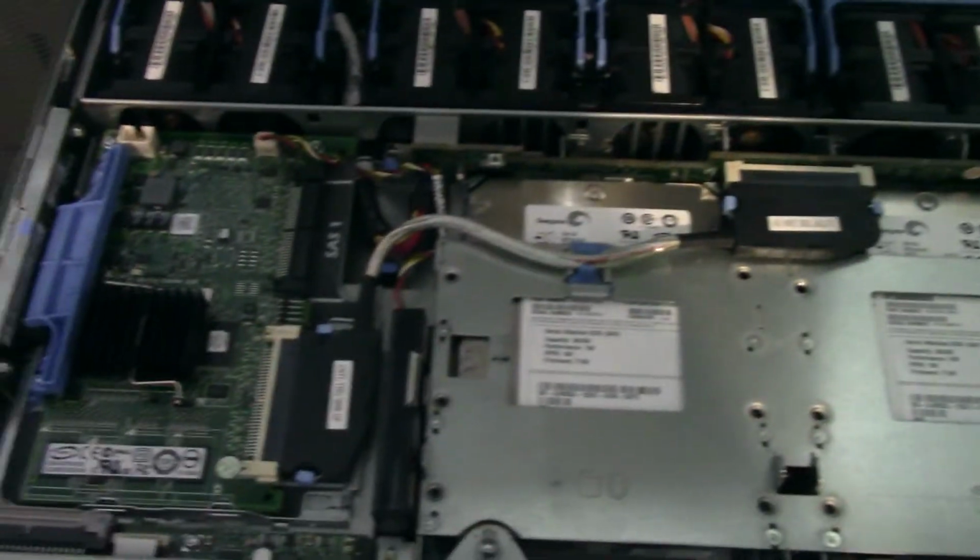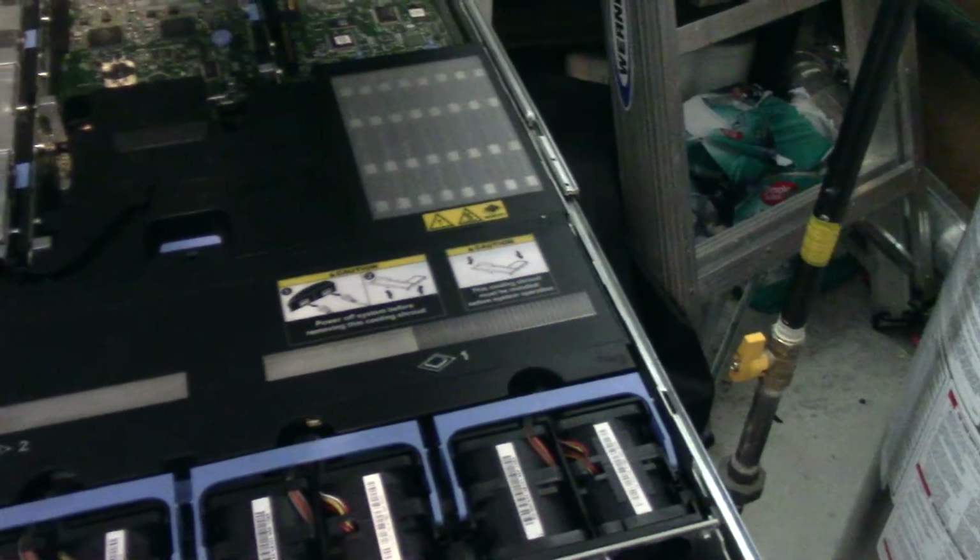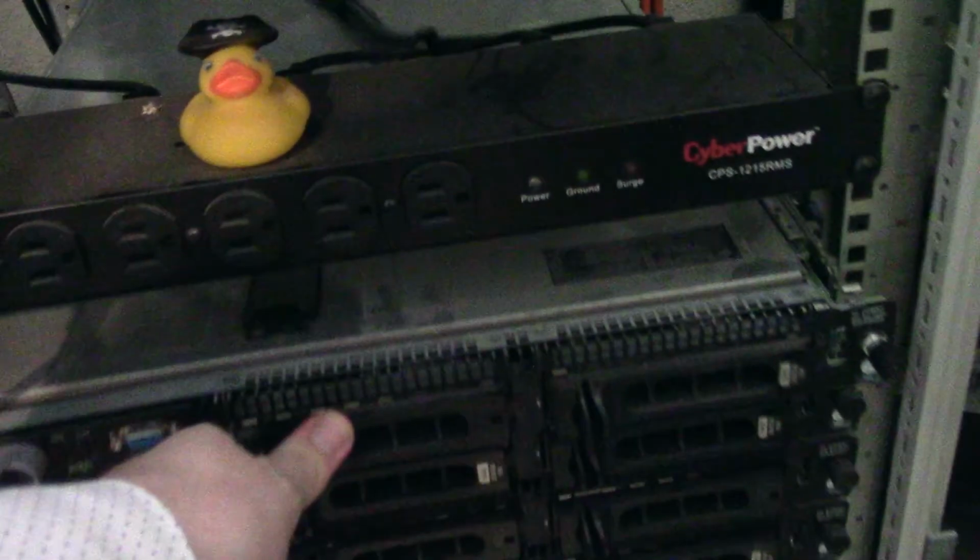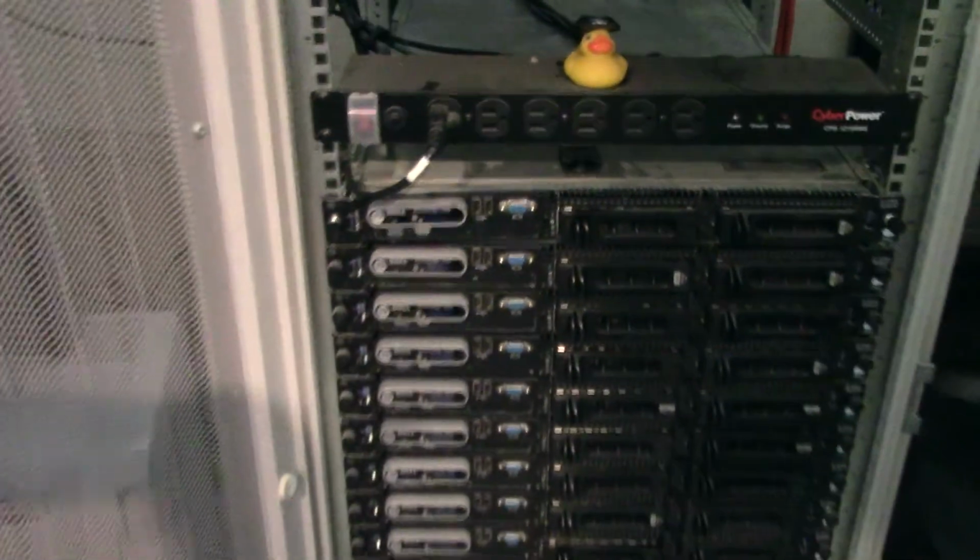And you can even easily open them right up and get right into the hardware. So if you had a server that was down, you could unplug it, pull it out, and replace any component you need, and slide it back in, and be back up and ready to go right away.